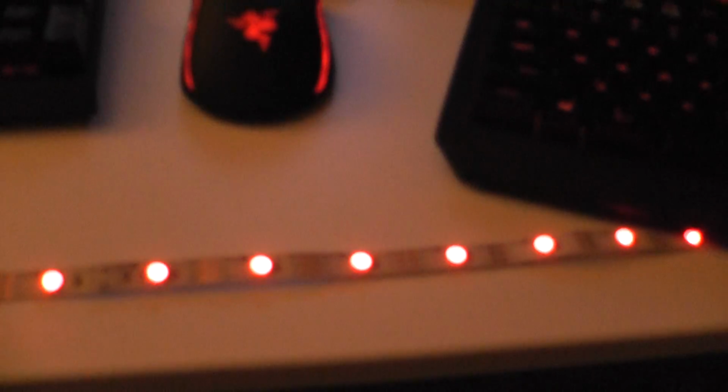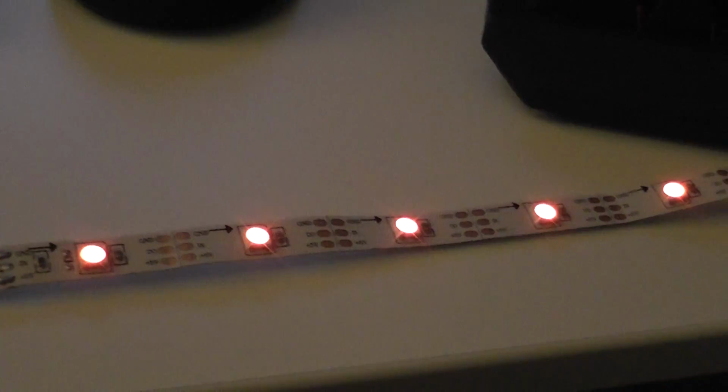Also, new features, LED lighting strips. I know I talked about this before. You can use either an Arduino, or now you can use an ESP module, which is a Wi-Fi based microcontroller, to talk to WS2812 or 2811 LED strips.